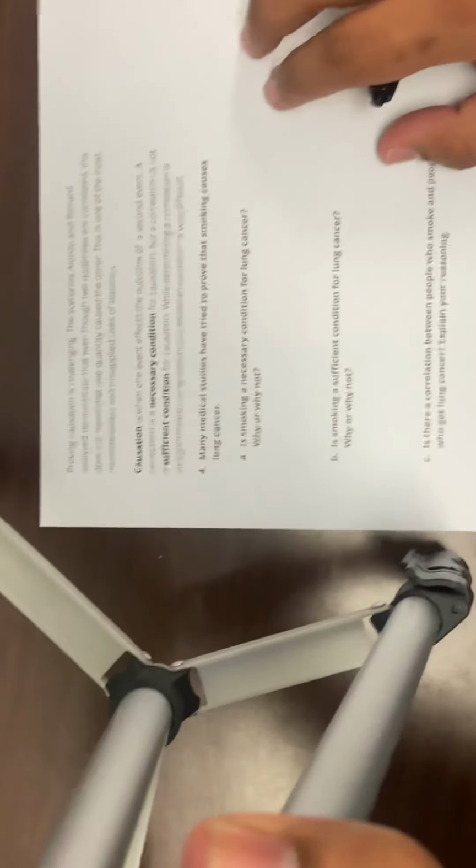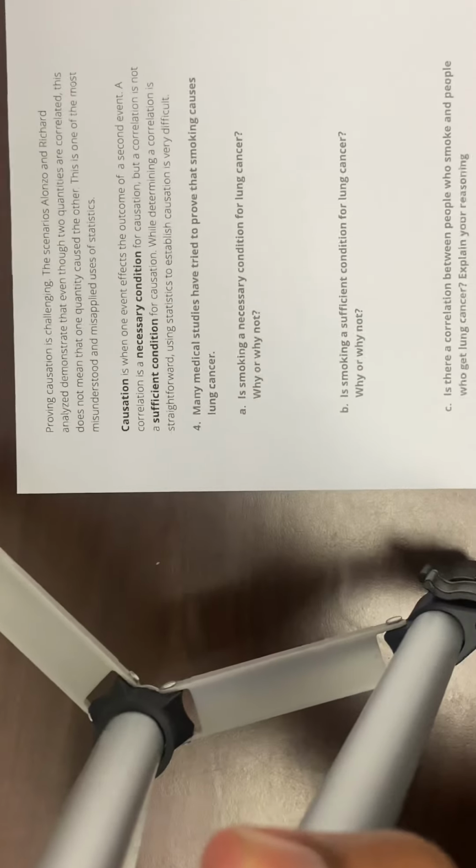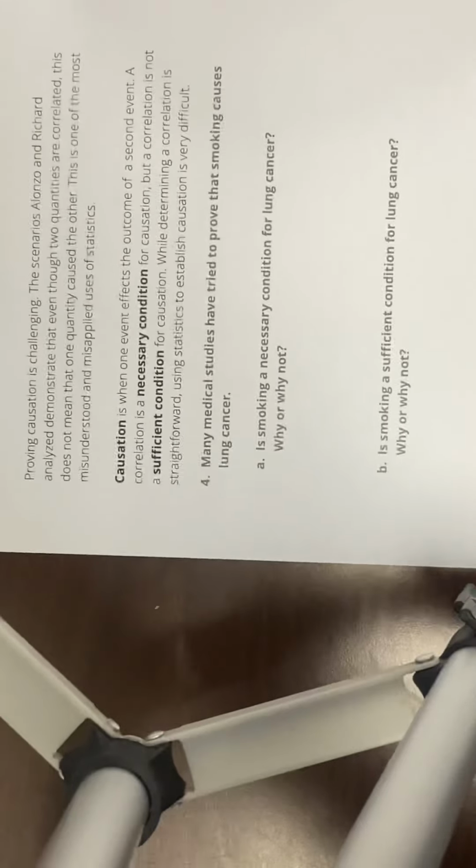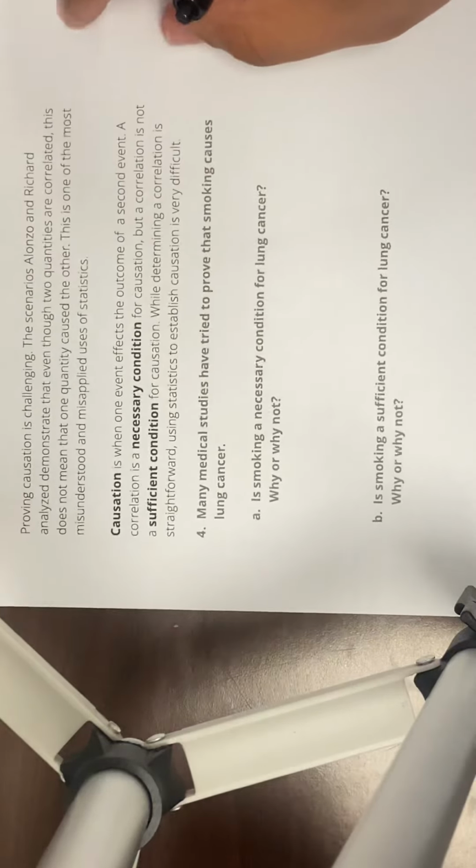Next page. This next page is a lot of opinion on your own. So please be ready to write your own opinions. 7 minutes, let's see if we can rock and roll.